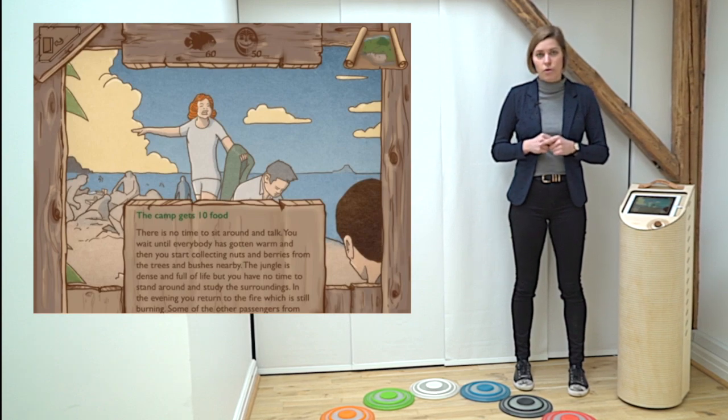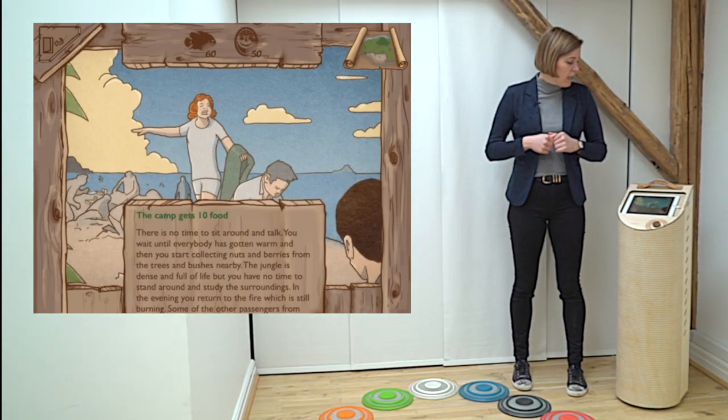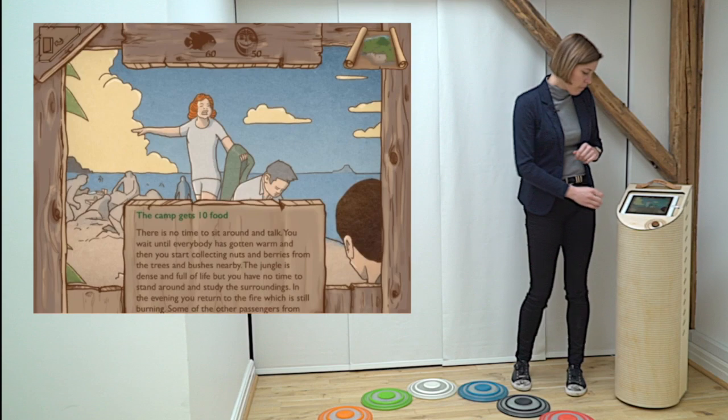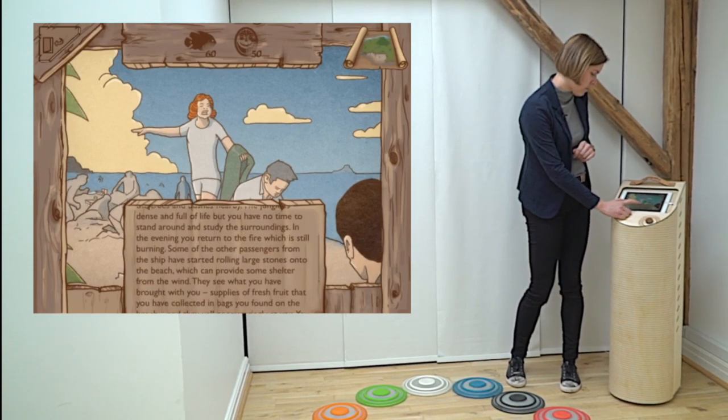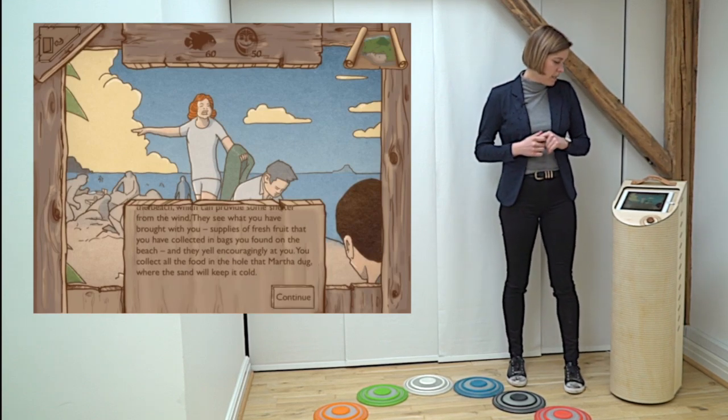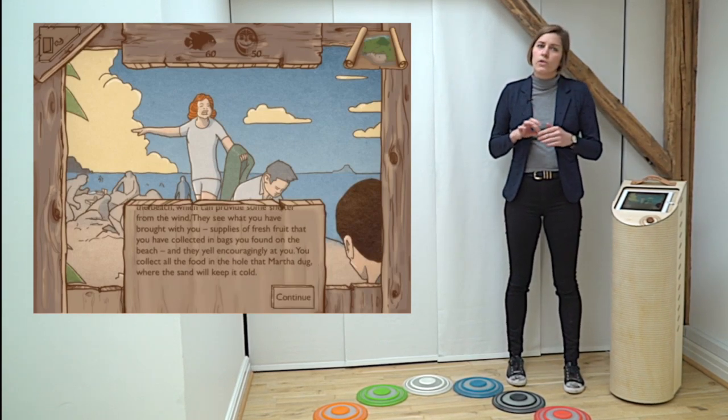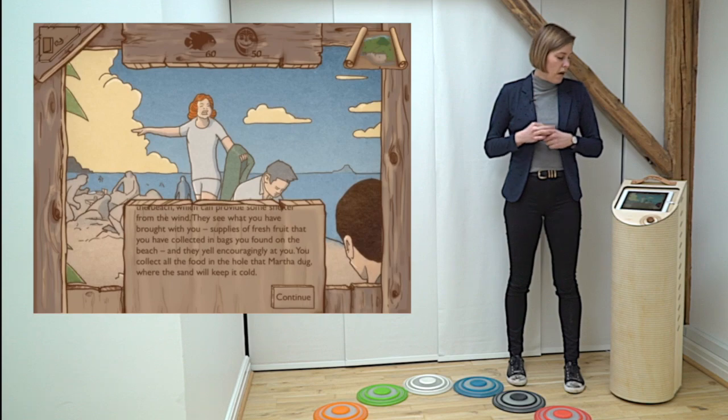So there's a point system that you have to watch out for. In the beginning you start out with 50 food points and 50 mood points, and of course you have to make sure that they don't hit 0, because then you'll die. So in the very first scenario here, let's start collecting some food. I think that would be a really good idea. And then you get the result of your choice afterwards.